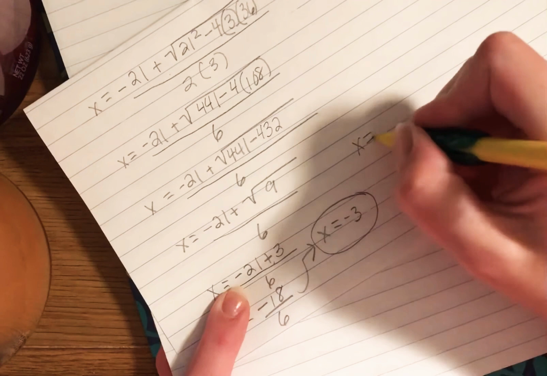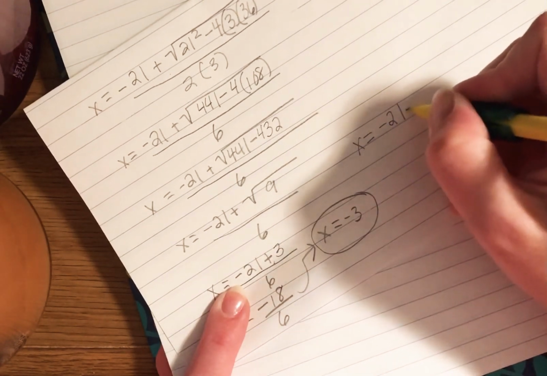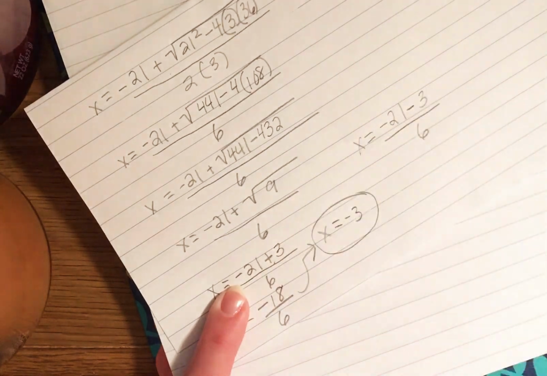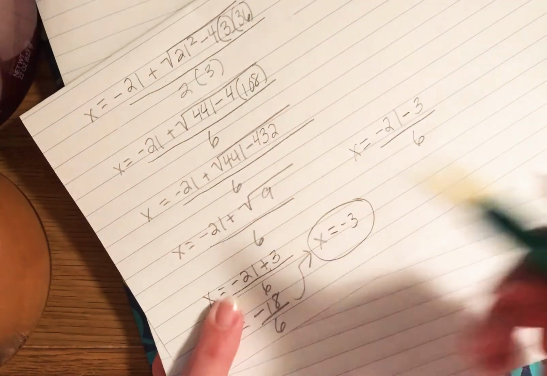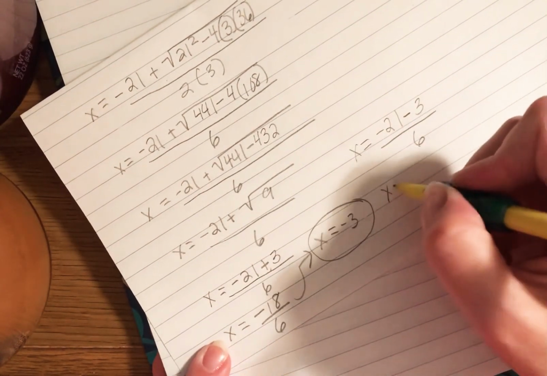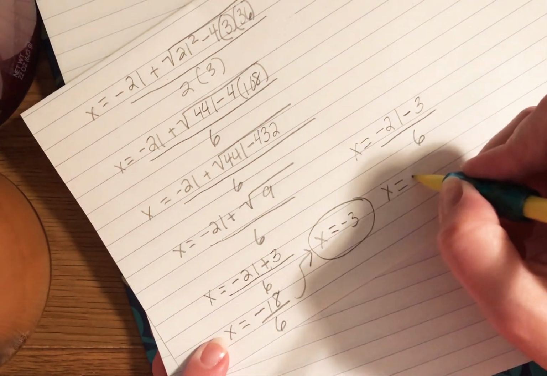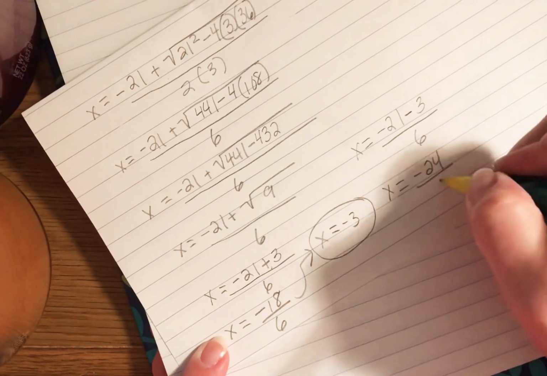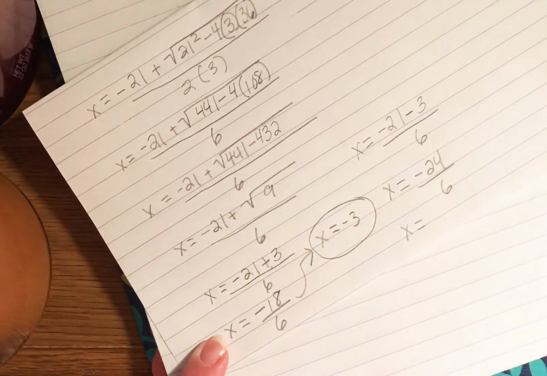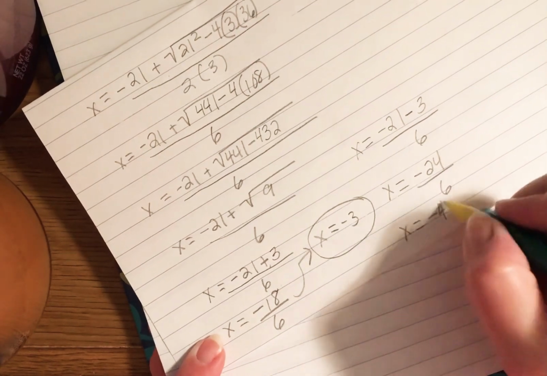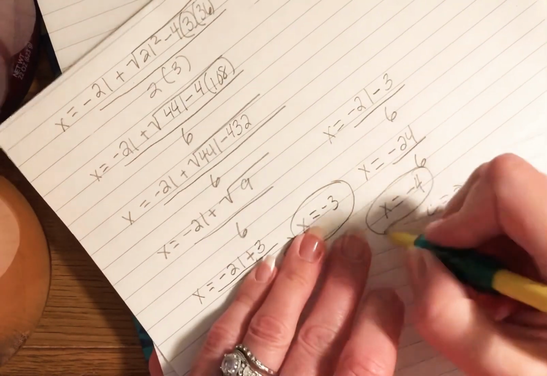So x equals negative 21 minus 3 over 6. Okay, see how I just saved myself all that work plugging that in all over again. So negative 21 minus 3 will give you negative 24 over 6. What is negative 24 divided by 6? Negative 4. Okay, so there's your other x.